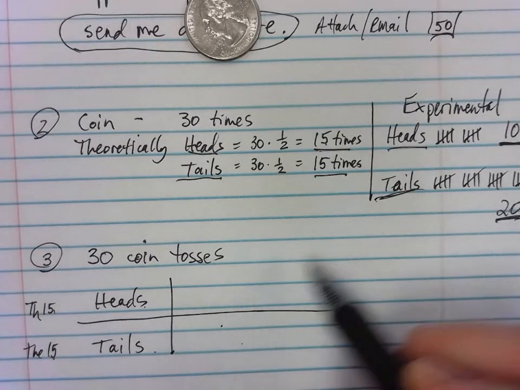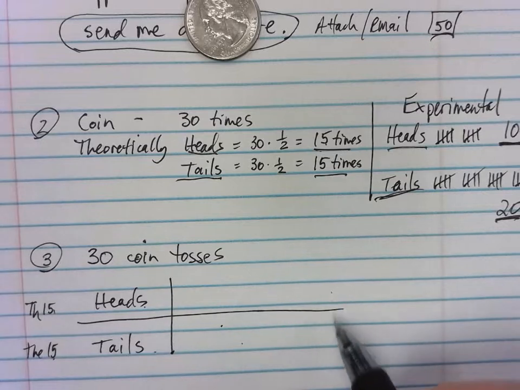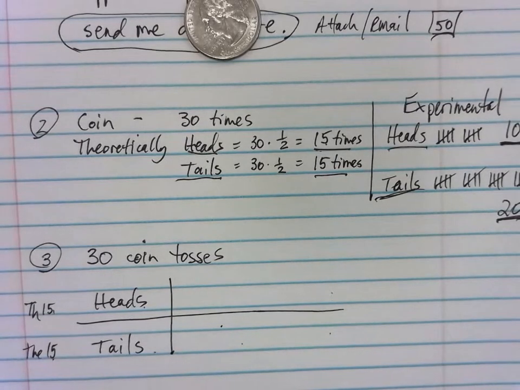So just make sure you count up your little tally marks like I did over here and come up with a number of each one. Okay? So there's a little heads and tails coin flipping experience.